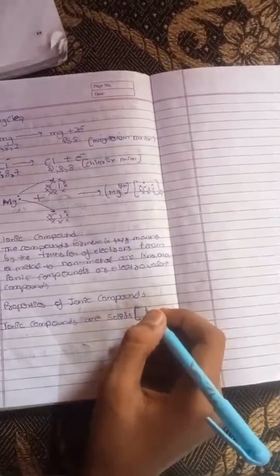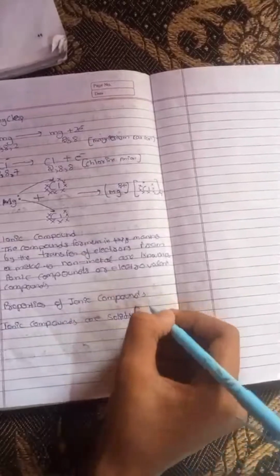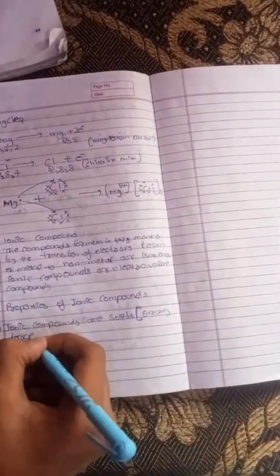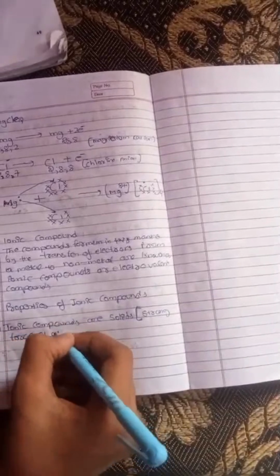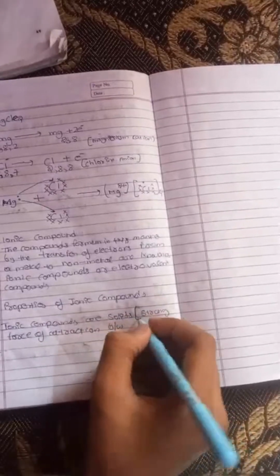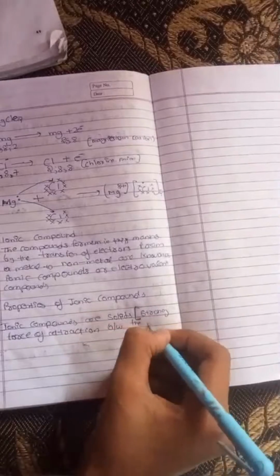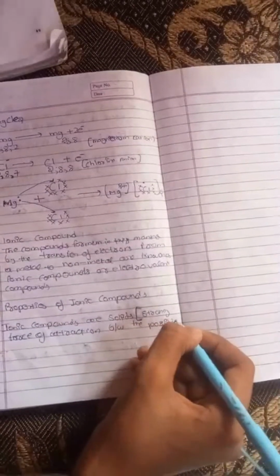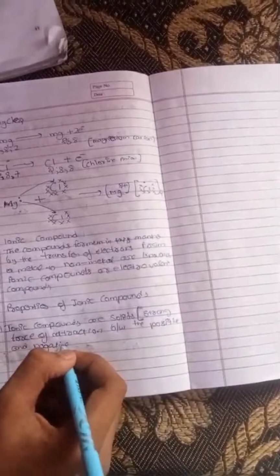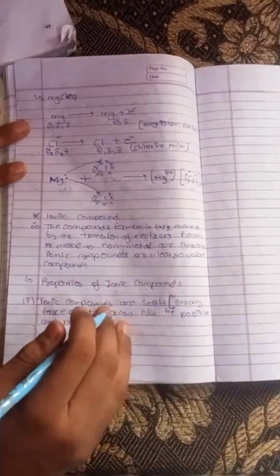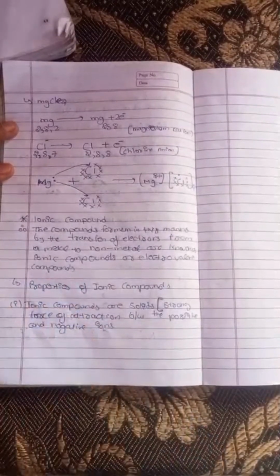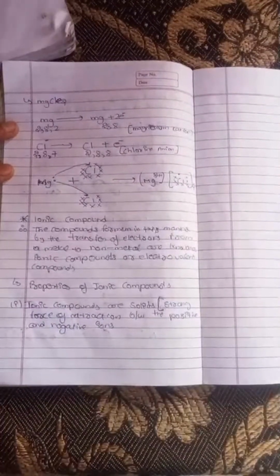The reason is the strong force of attraction between the positive and negative ions.